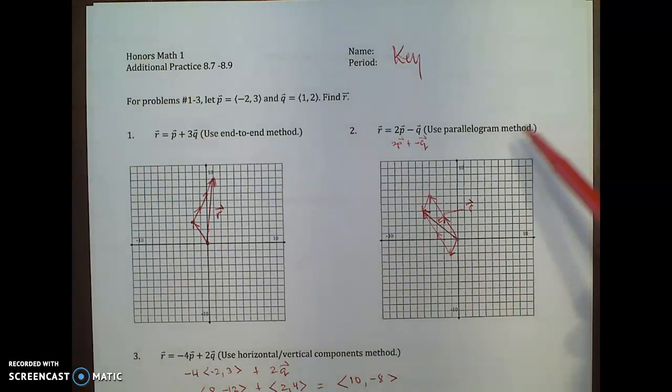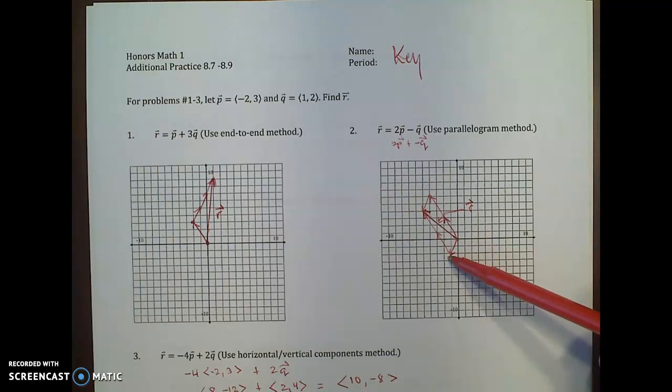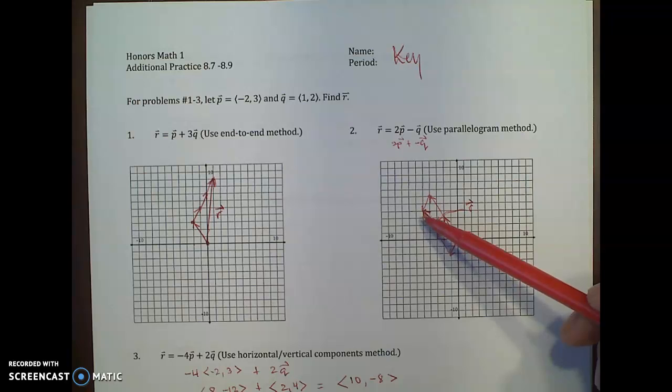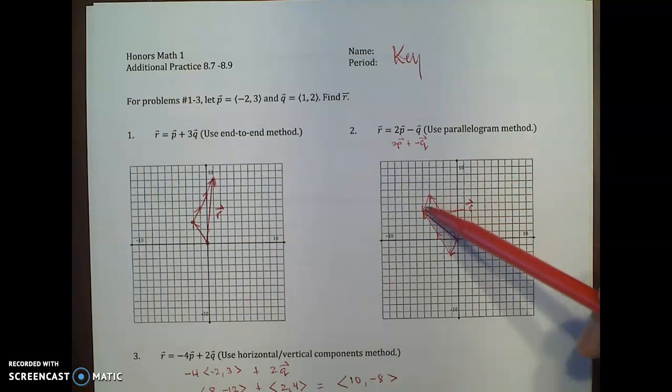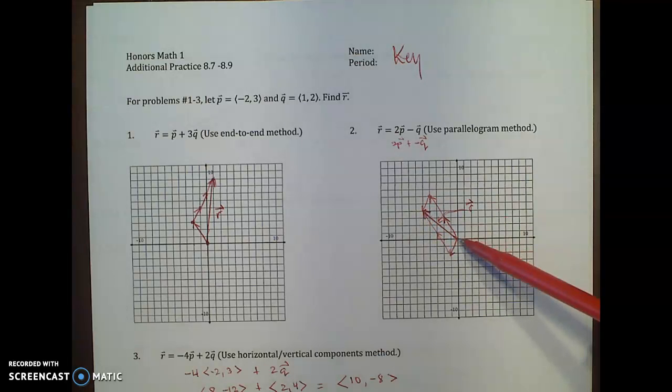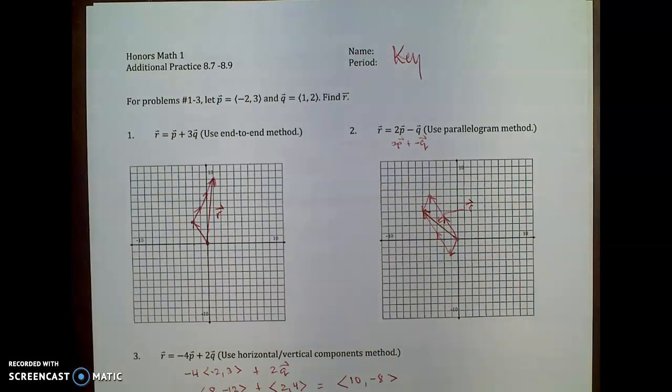So again, parallelogram method means we got to create this parallelogram. So at the end of vector negative Q, I have 2P. At the end of 2P, I have another vector negative Q. And then the solution vector comes from this common starting point. Go to the direct opposite vertex of the parallelogram, and that is our solution.